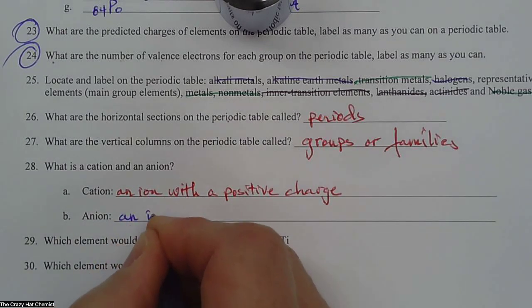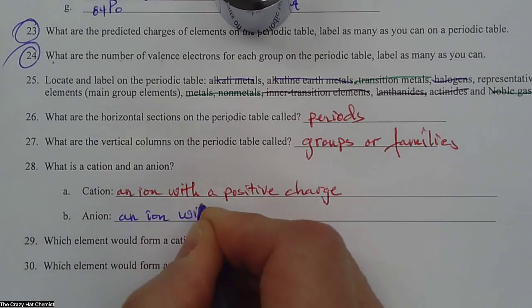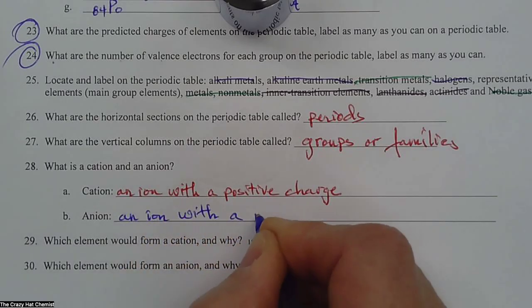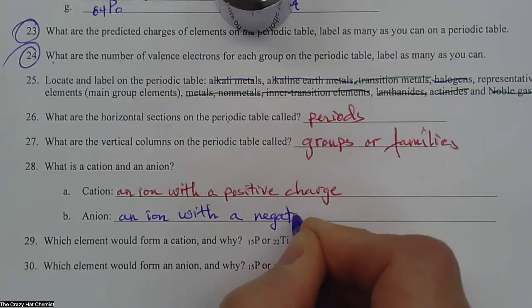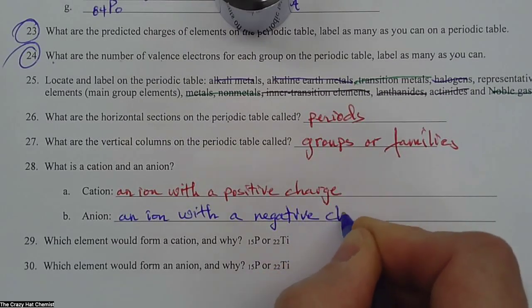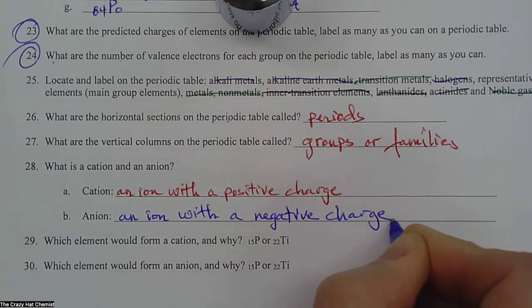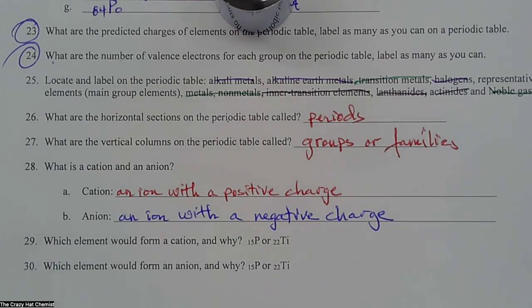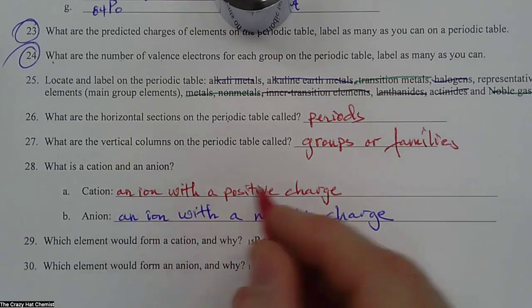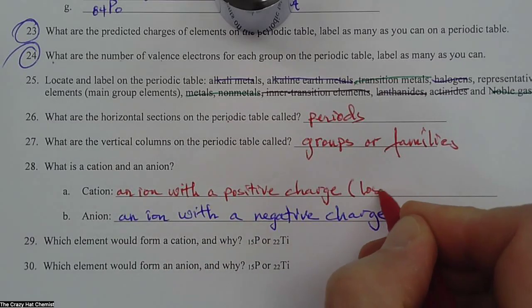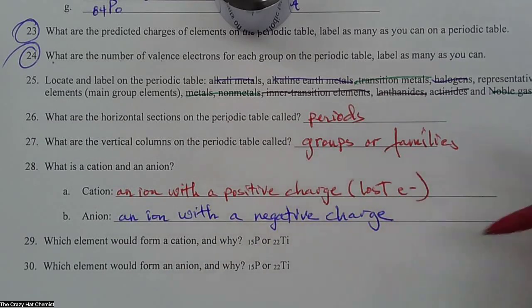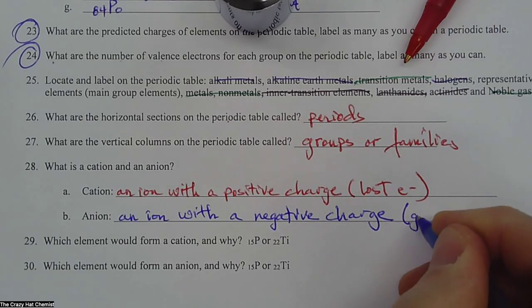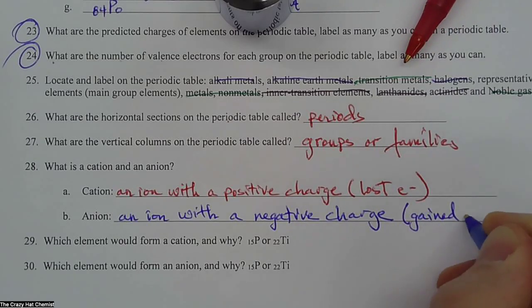An ion with a negative charge. And that is, cations have lost electrons and anions have gained electrons.